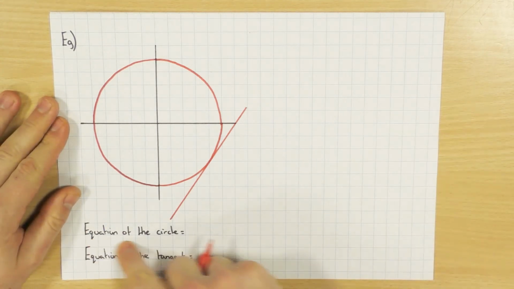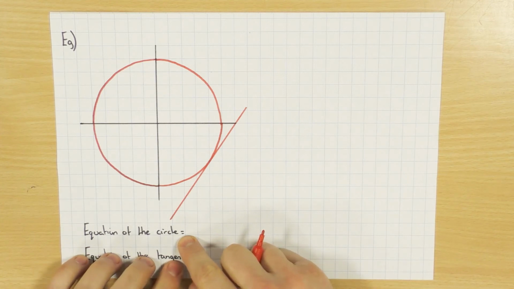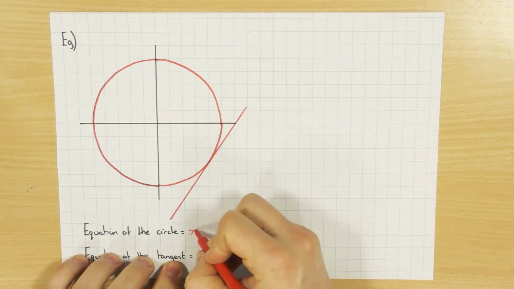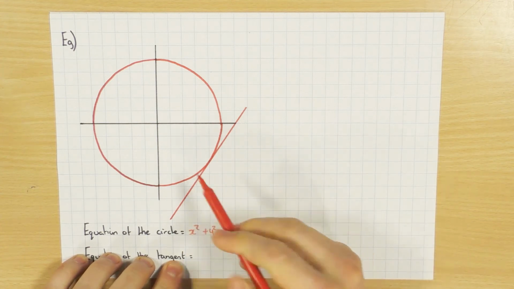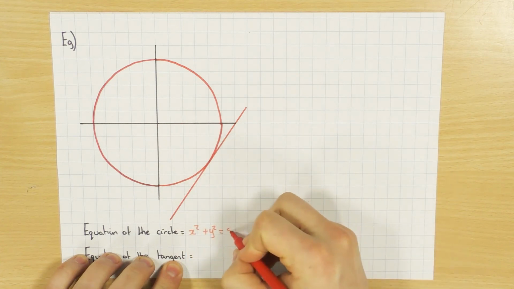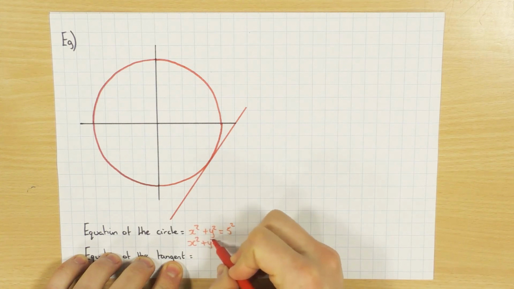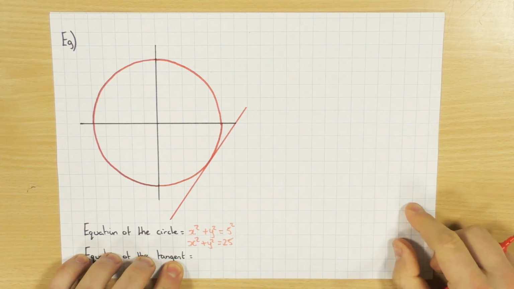But before I do that, we're going to work out the equation of the circle. So just like we did in the very first one here, my centre is at 0, 0. So I have x squared plus y squared. And what's the radius? 1, 2, 3, 4, 5. The radius is 5. Don't forget to square it. It's x squared plus y squared equals 25. So there's the equation of the circle before we do anything.